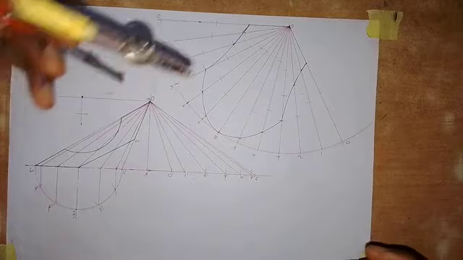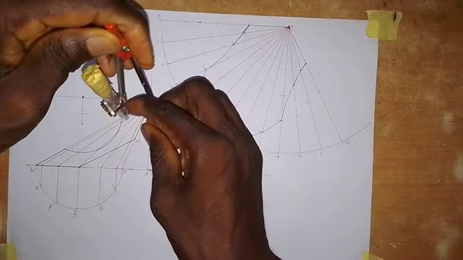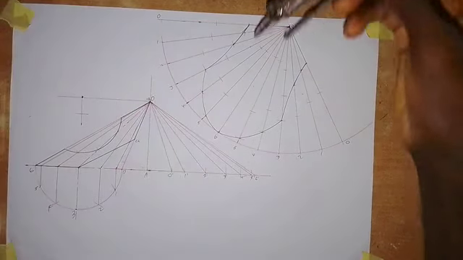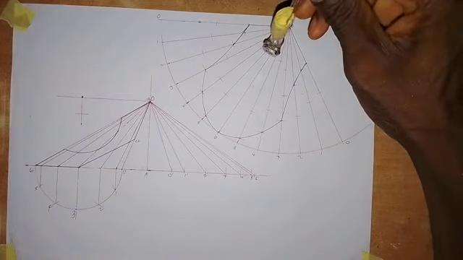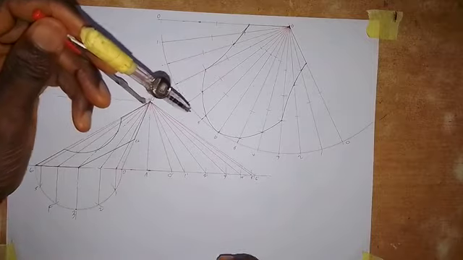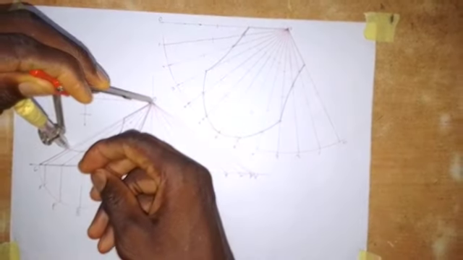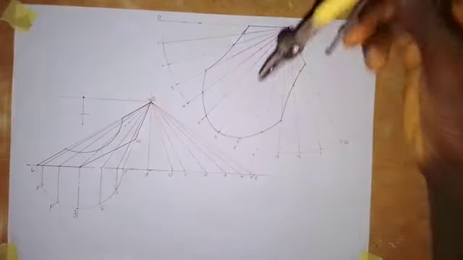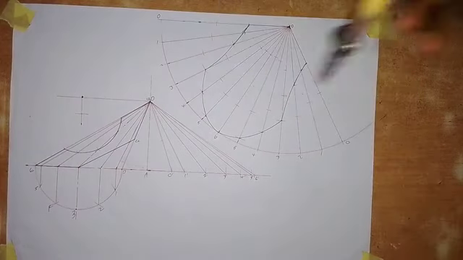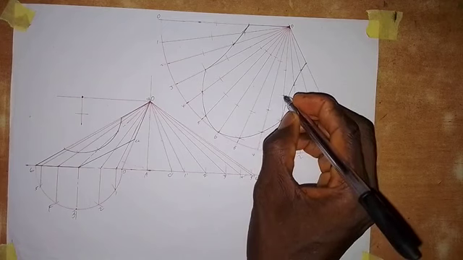The last one is that of 6. I need to take the distance from O to this point on 6, and put it here at this point. Make an arc here on 6. Then from O again to this point on 6, putting it here, we make an arc here on 6. All these points we are to join together with the use of a French curve.